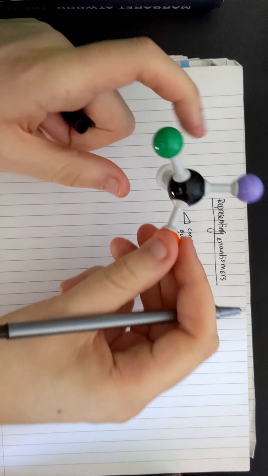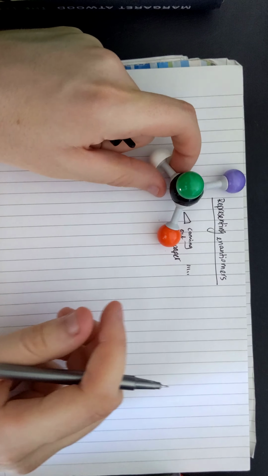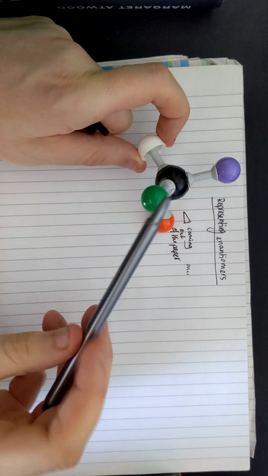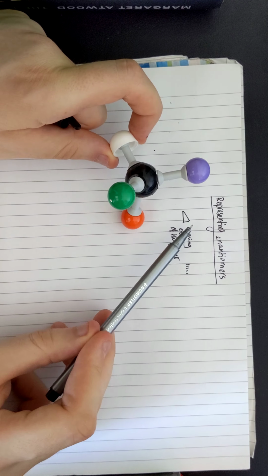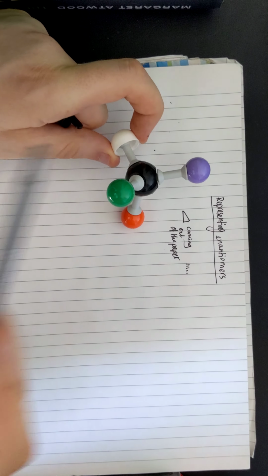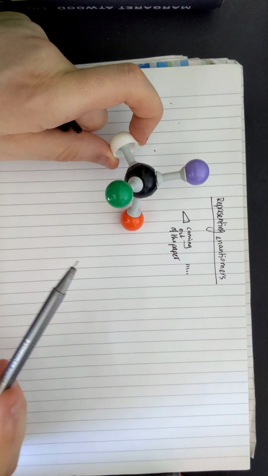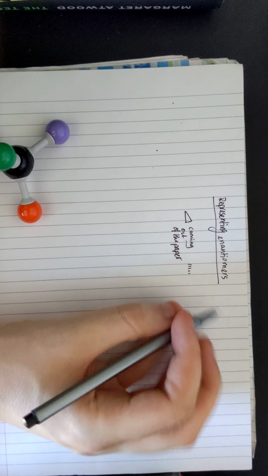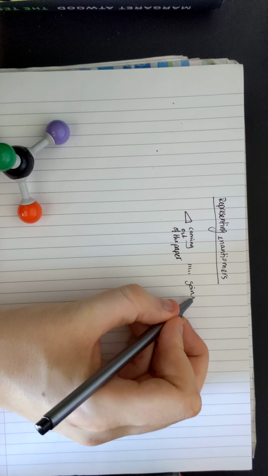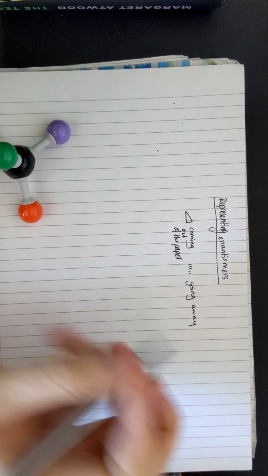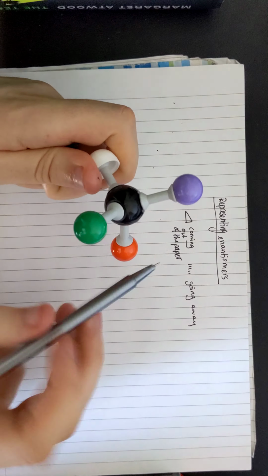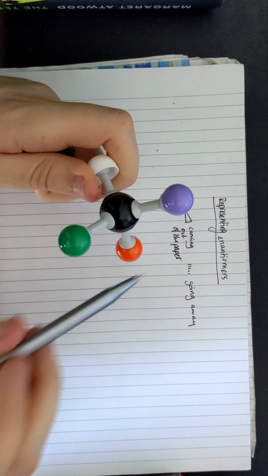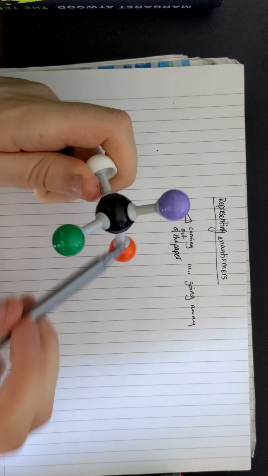So if I try and lay this down flat against the paper, this green one, for example, is coming towards you, and so we would use a wedge like this to show it coming towards you. It's trying to use perspective. Now the lines, this is going away. So this reddy orange one is going away from you back into the paper, and so this one will be represented with a wedged line.